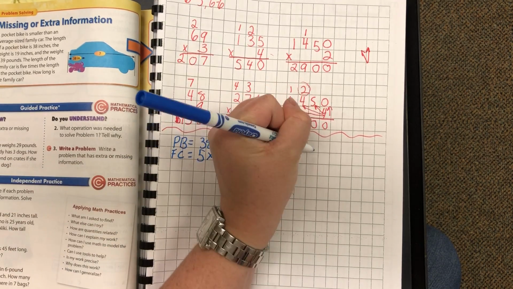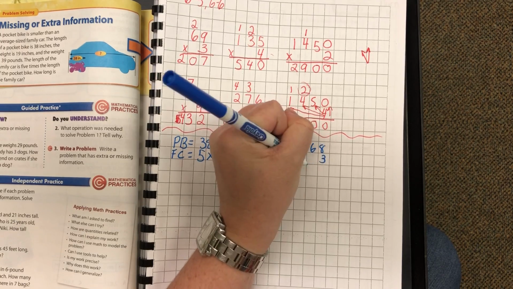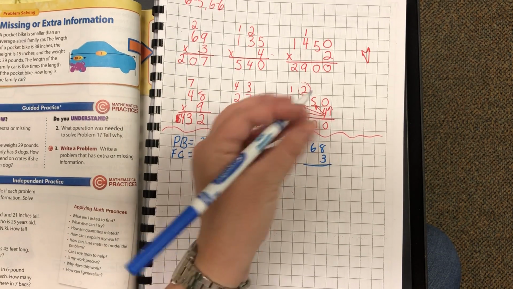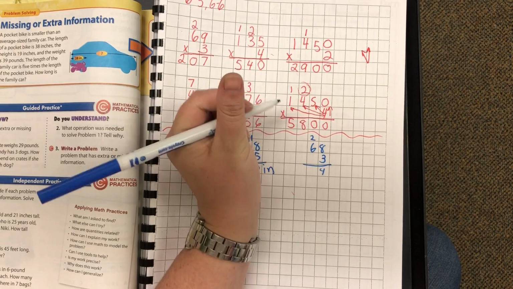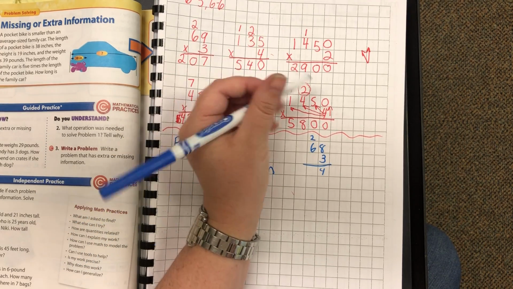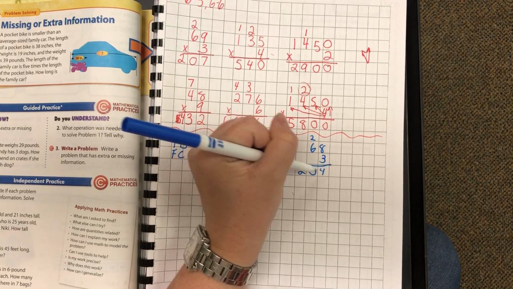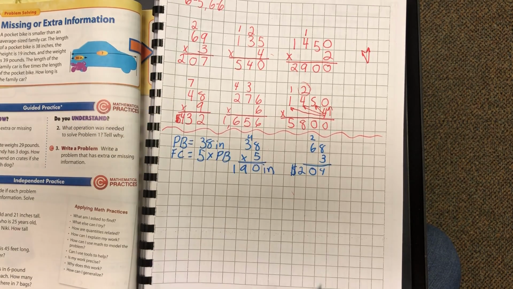Because all I need to do to solve that is 68 times 3. What's 3 times 8? 24. What's 6 times 3? 18. Plus 2 is 20. So she's spending $204.